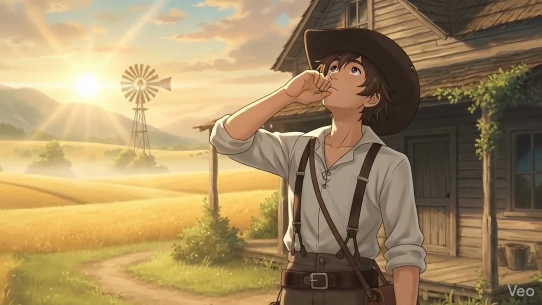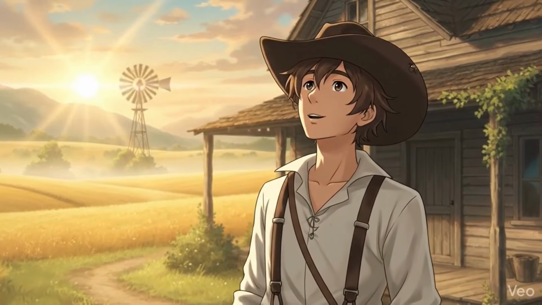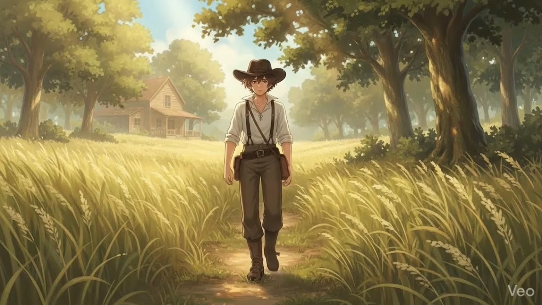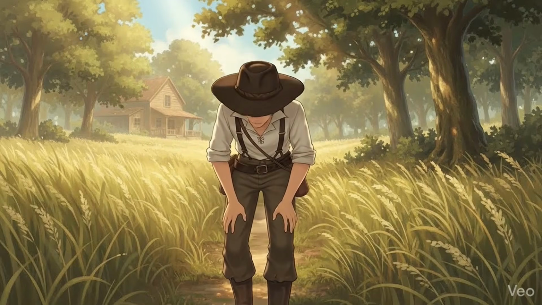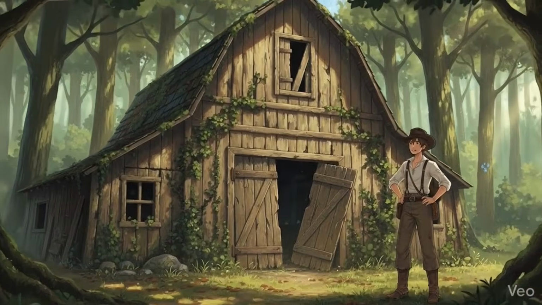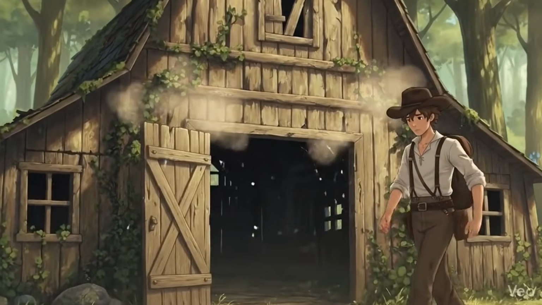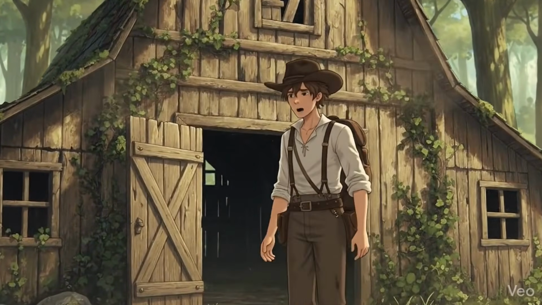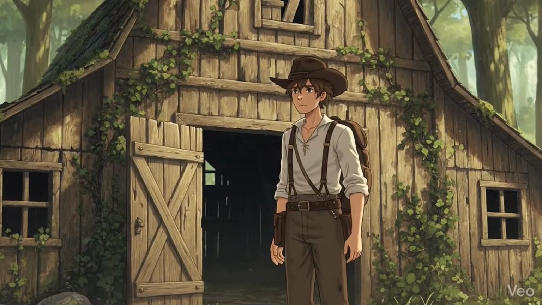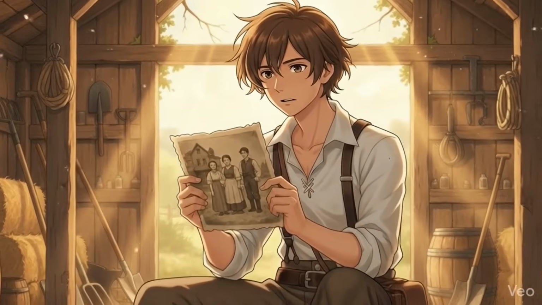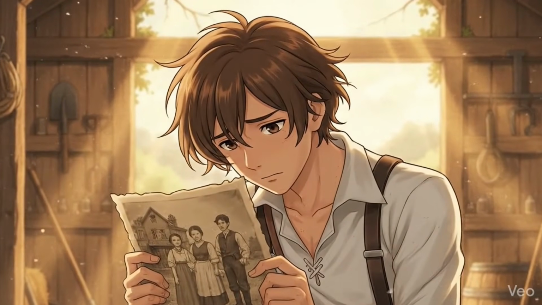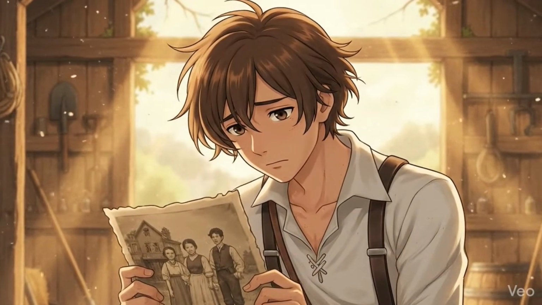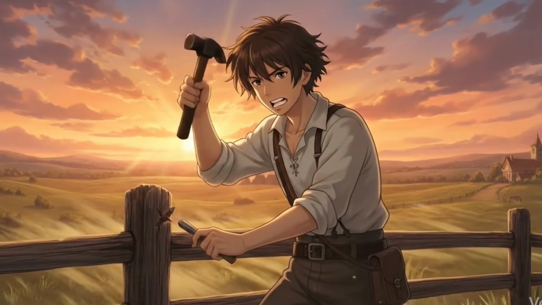Pa always said, "This land has stories." Guess I finally found one. This place belonged to someone. They left, but they built something first. I'll rebuild it and keep it alive.